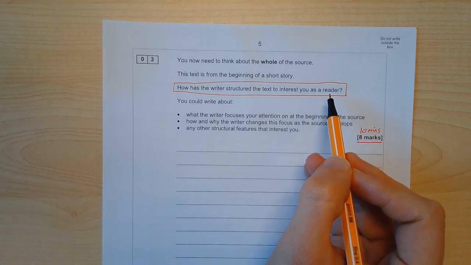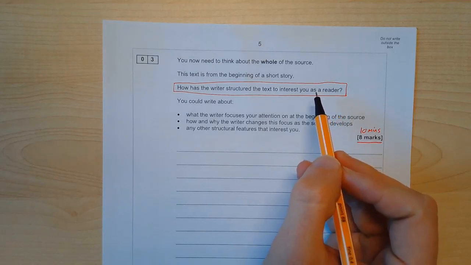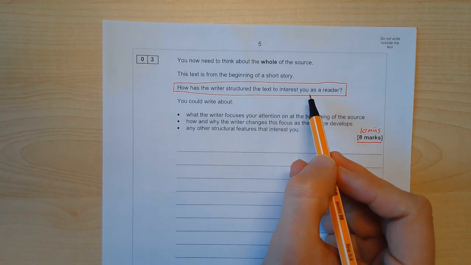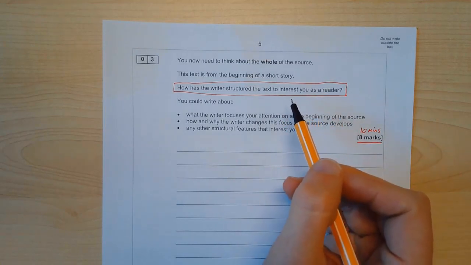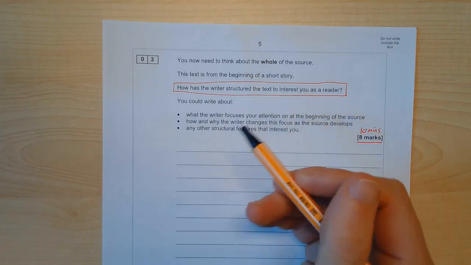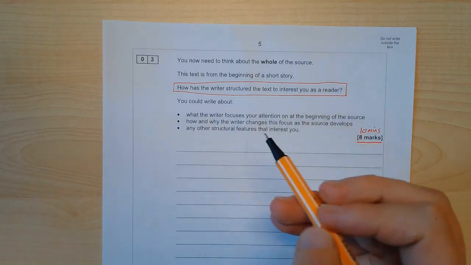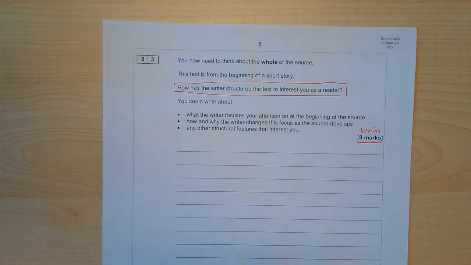And clearly, some of you might be watching this video, you might be reading this question thinking, well, it hasn't done anything, I'm not interested in it at all, I'm just doing it to get my GCSE. But of course, you need to approach this question as if you are interested in it as well, or just give the writer credit for what they've done there.